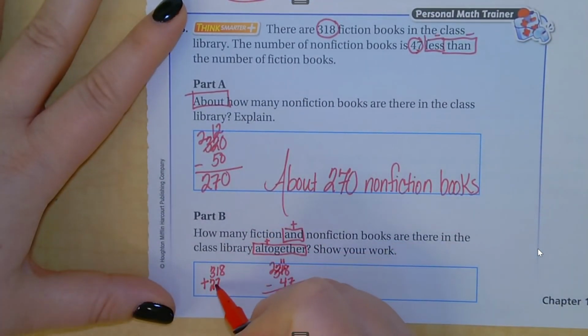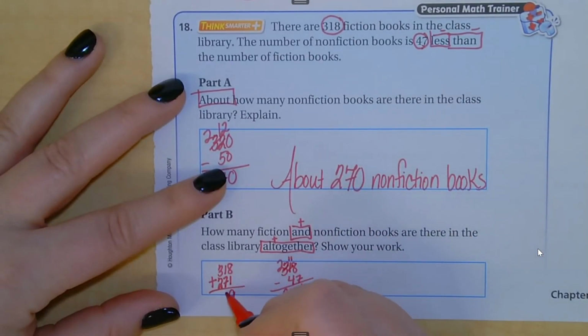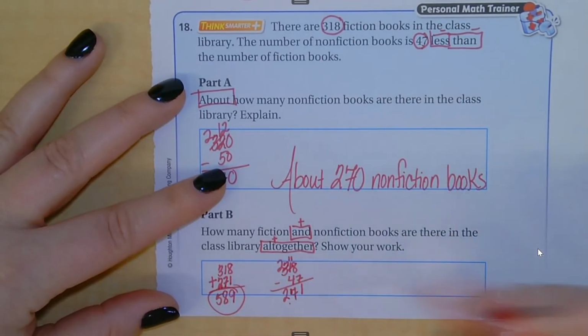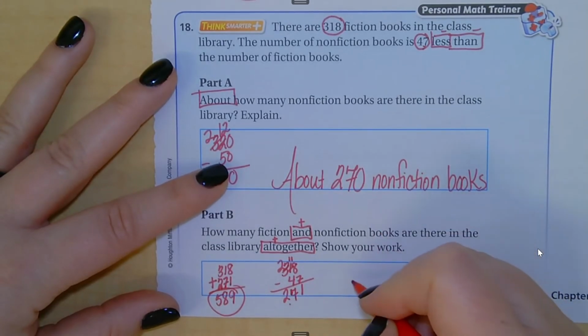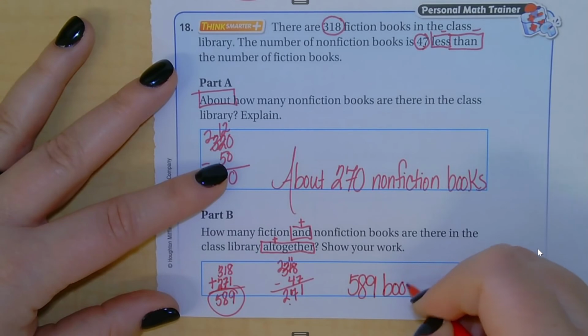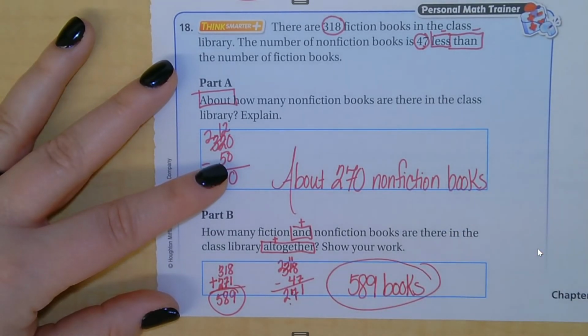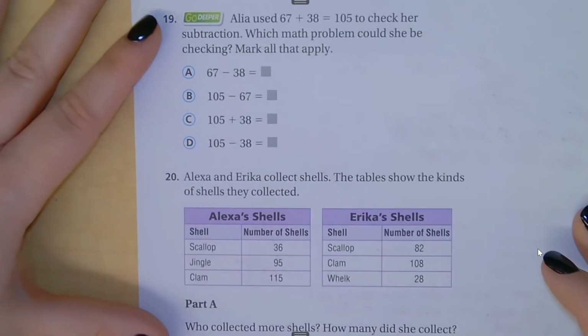So now I can add that number to 985. Okay, so we know there are 589 books, and I can say books because it's nonfiction and fiction. All right, flip it over. We only have a couple more problems.